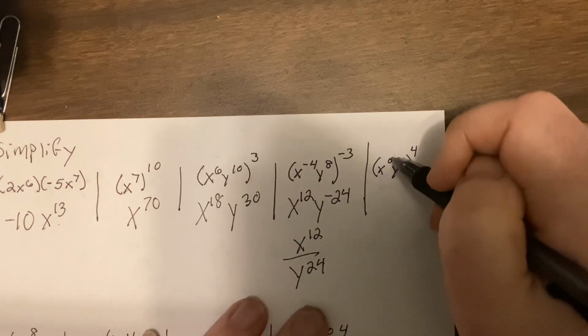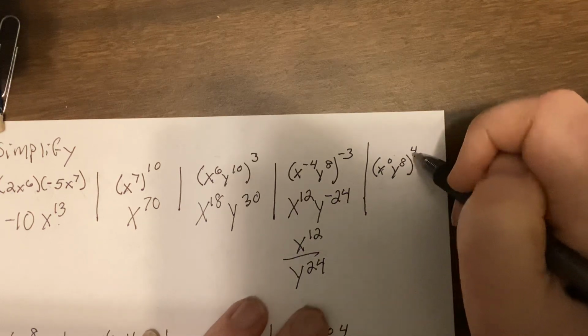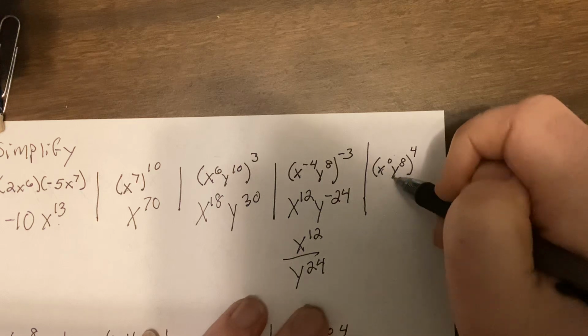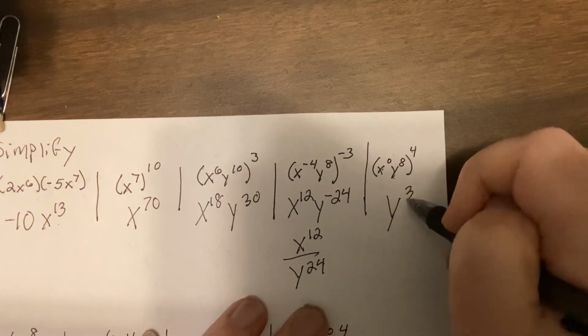X to the 0 is 1. 1 to any power is 1. Y to the 8th to the 4th is y to the 32nd.